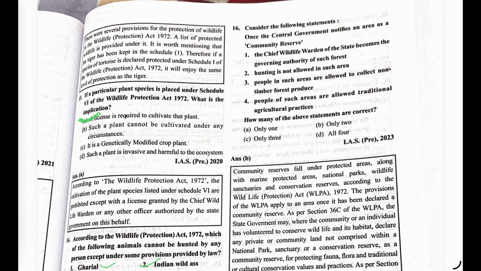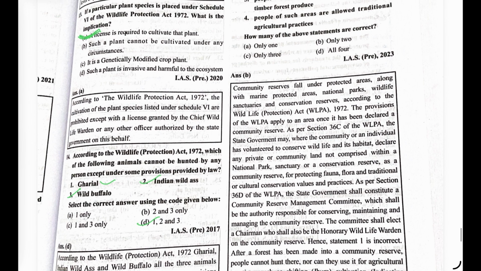Next, once the central government notifies an area as a community reserve, then what happens? The chief wildlife warden of the state becomes the governing authority of such forest. So you can see here, community reserve falls under the protected area along with the marine protected area and national park. This wildlife protection authority in the provision of the Wildlife Protection Act applies to an area once it has been declared a community reserve as per Section 36 of the Wildlife Protection Act.